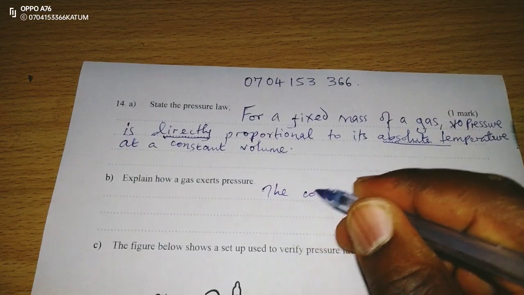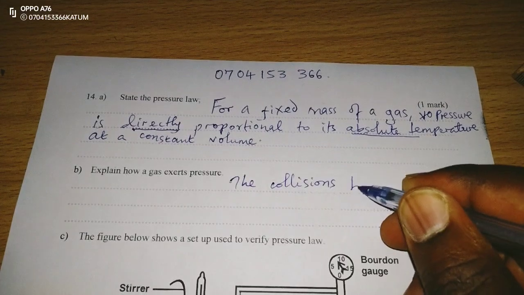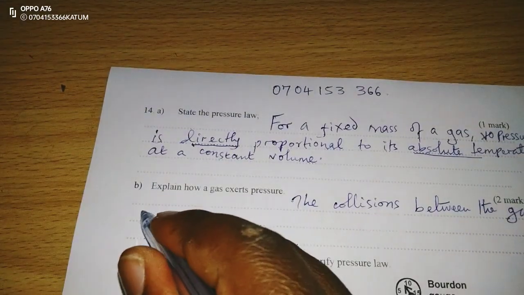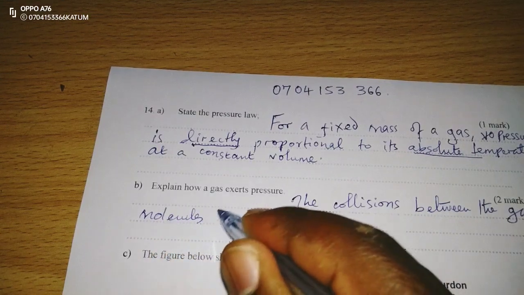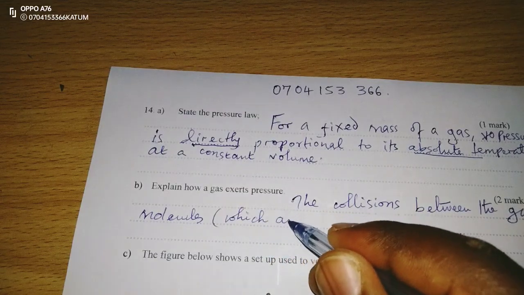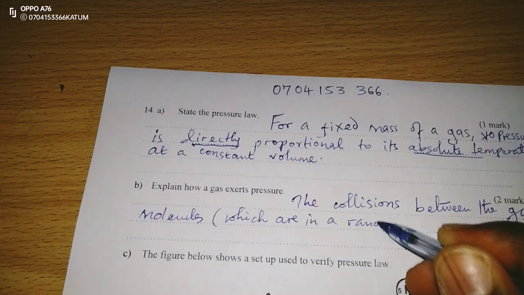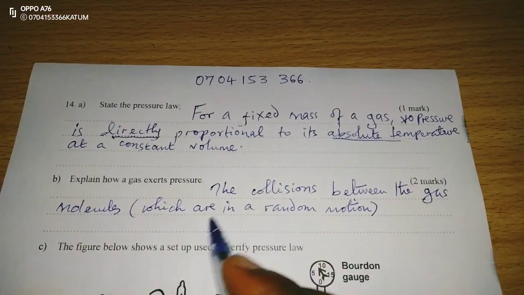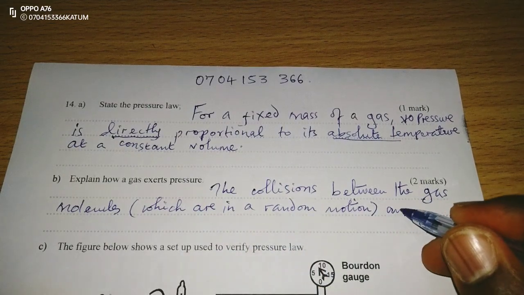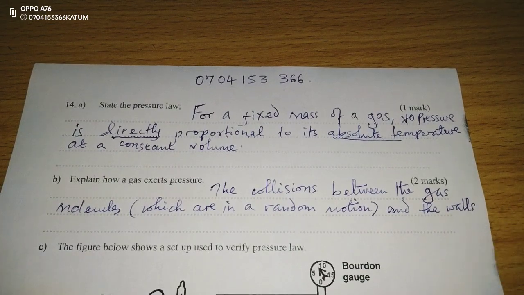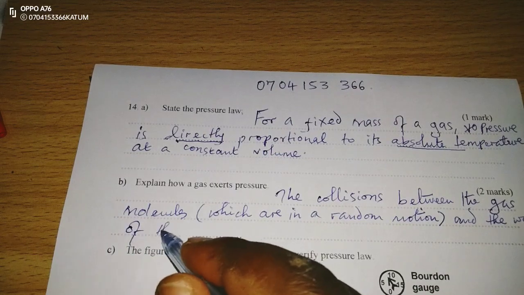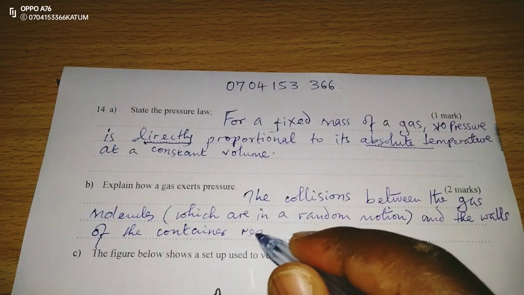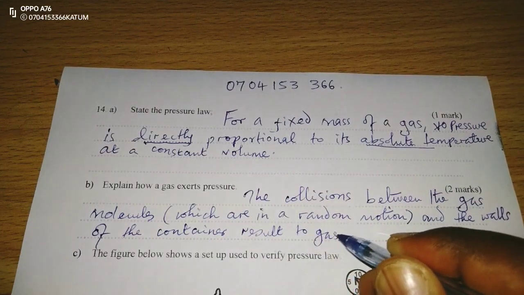Therefore, the collisions between the gas molecules, which are in random motion, and the walls of the container result in what we call gas pressure.